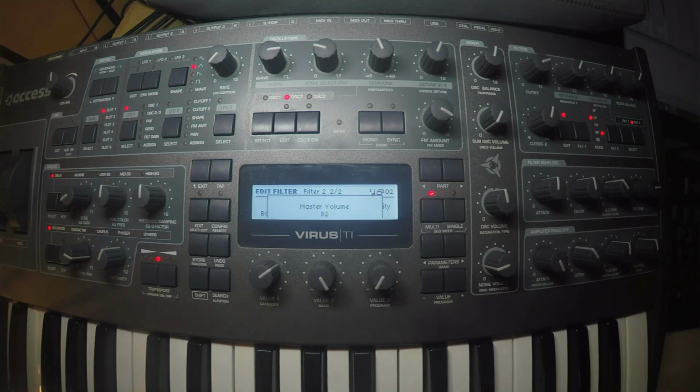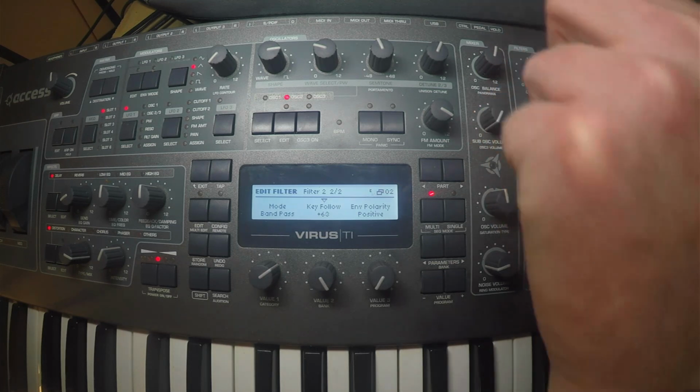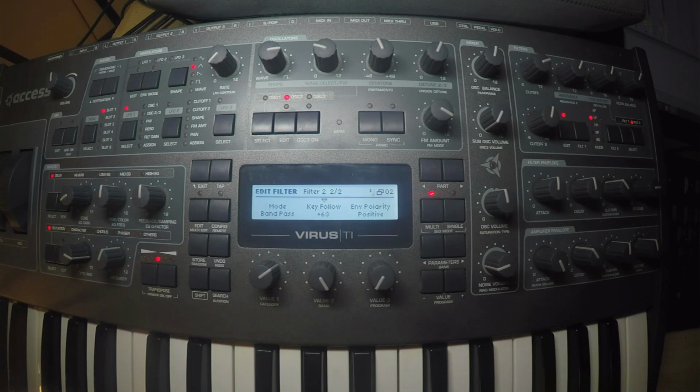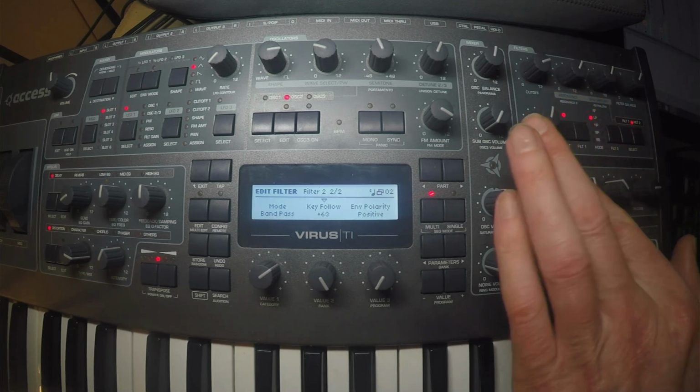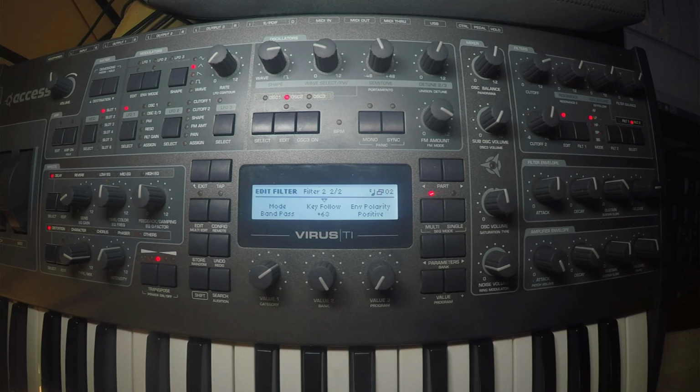So what the key follow does, I mean, it's pretty obvious probably, but still. If you play higher notes, then it automatically adjusts the filter so it goes up higher, so you get the same cutoff frequency. So you get a relative cutoff frequency to the note height or the note frequency. If you have something with some harmonics, usually what you get if you don't use key tracking is that if you play down here you'll have a lot of harmonics, if you play up here you won't have any harmonics, and what you want is the same amount of harmonics while moving up the keyboard. So that's what key tracking for the filter does.